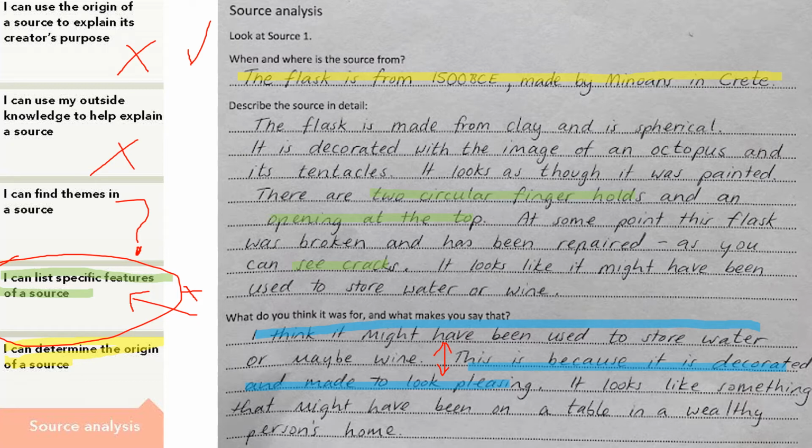List specific features of the source. Now what the teacher could do later on is ask themselves, you know, have I given the student an opportunity to display all five of their skills? That's a question. Whether we've given them the chance to find themes in a source, yeah, I'm not 100% on that.